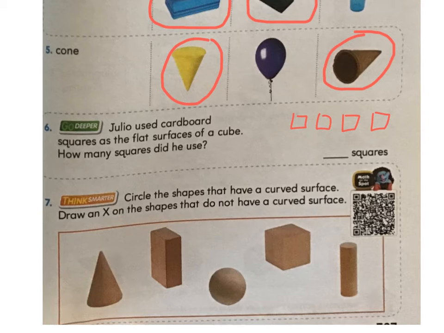And then a cube has a top, so that would be another square. It's not exactly a square. And then it's also got a bottom, and that's another square. So how many squares do I need to make a cube? 4 sides, a top, and a bottom. 1, 2, 3, 4, 5, and 6. So the answer is 6 squares.